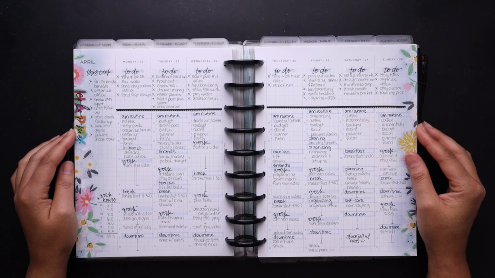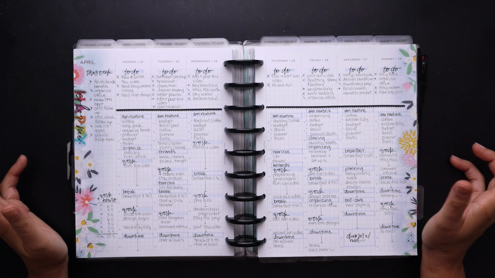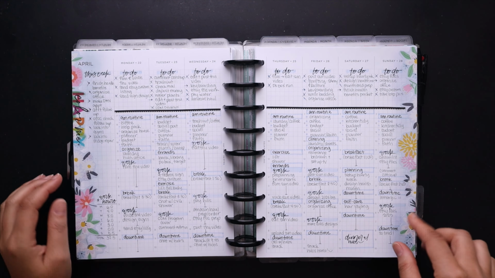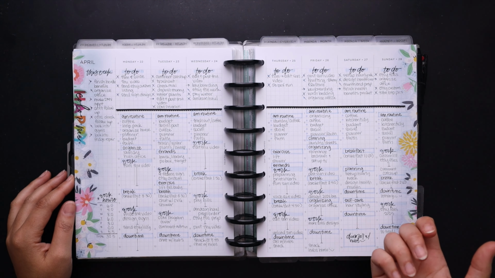And then this was the last week of April. I tried something a little bit different, focusing the decor on the sides, kind of bleeding a little bit more into Sunday, but trying not to do too much so that I can still write in what I did. And that actually ended up working out really nicely as well. So I have a few different designs that I can do with these pages and still keep it fresh and exciting to be in.